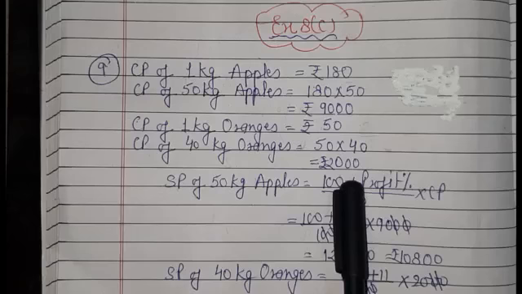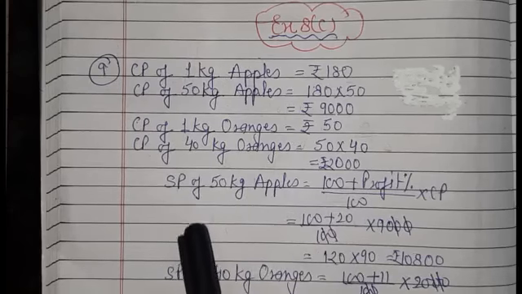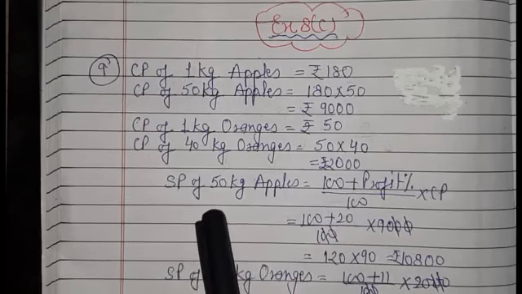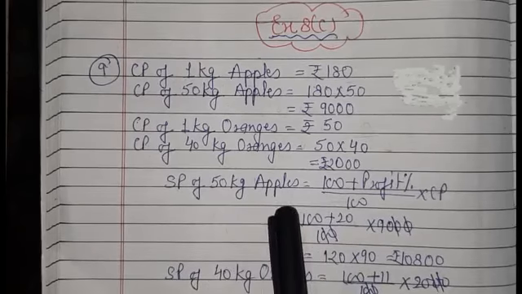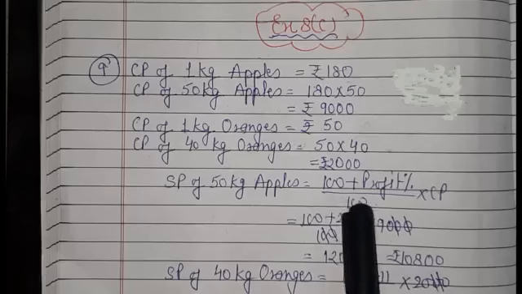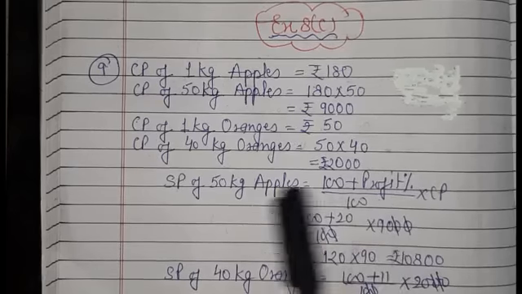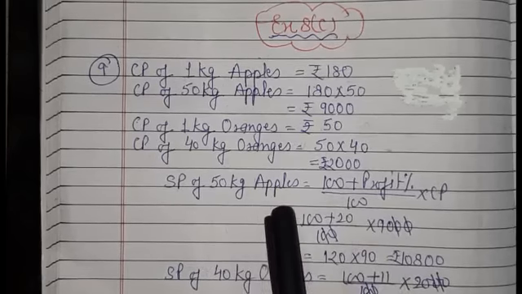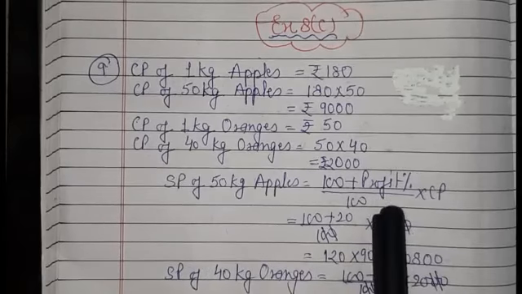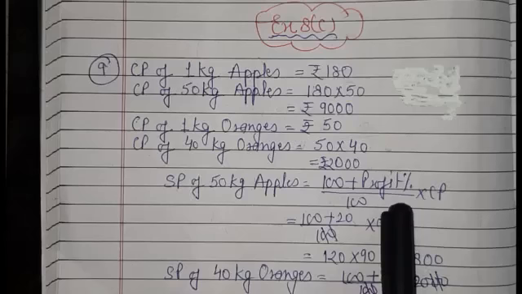Next they are saying he sells his fruits if he has to obtain a profit of 20% on apples. So first we have to calculate selling price of 50 kilogram apples, 100 plus profit percent, because on selling price of 50 kilogram apples, profit percent is given 20%.